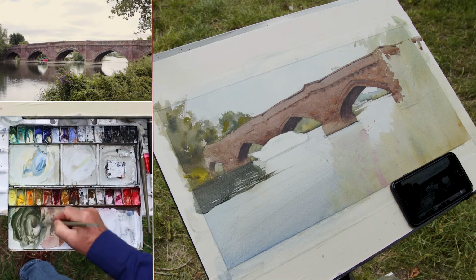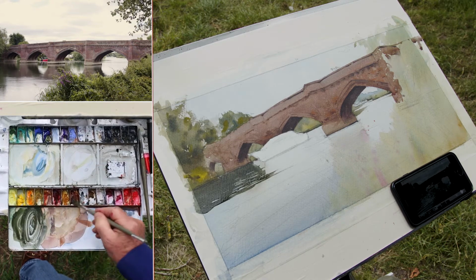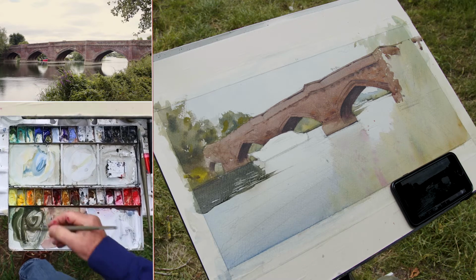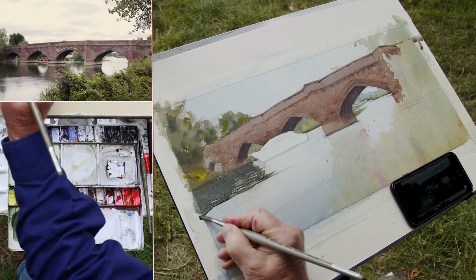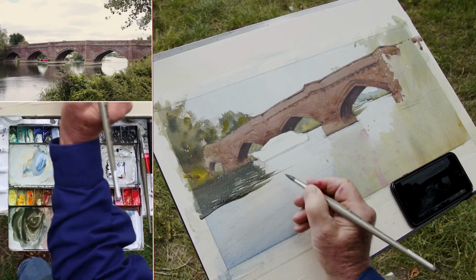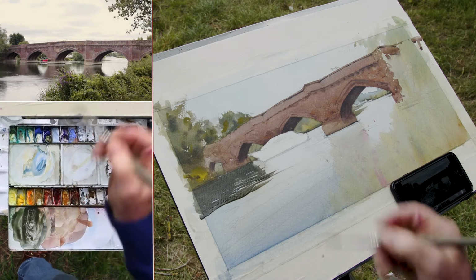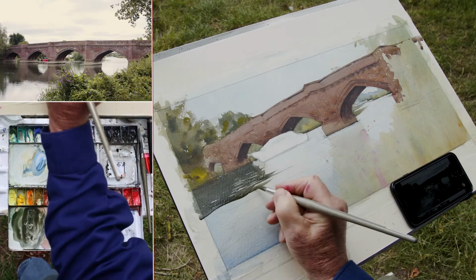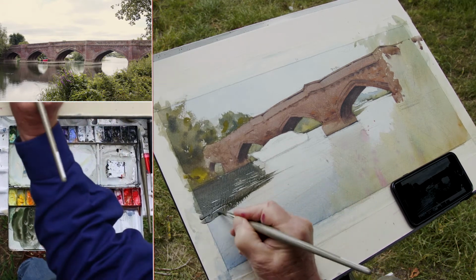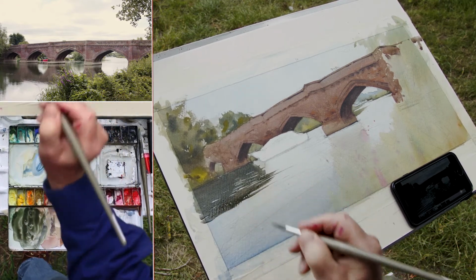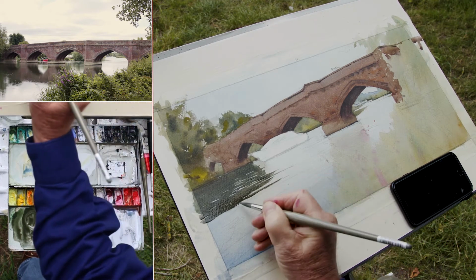I'm just picking up some more pigment, because of course I've run out. You need your brush really loaded here, and I'm coming into the area where I wet it. So I should be getting softer edges here.